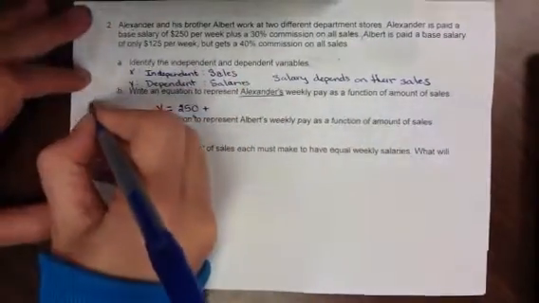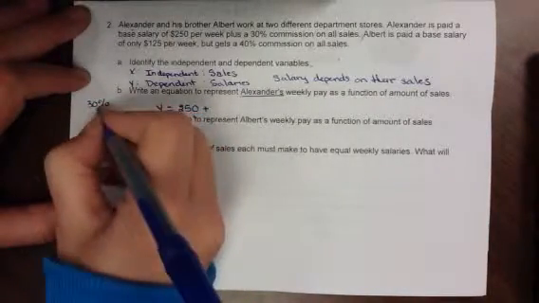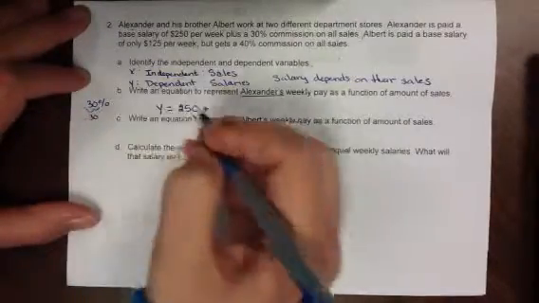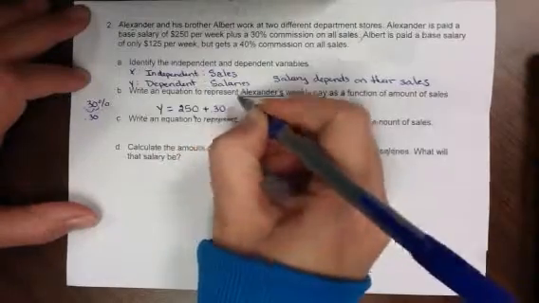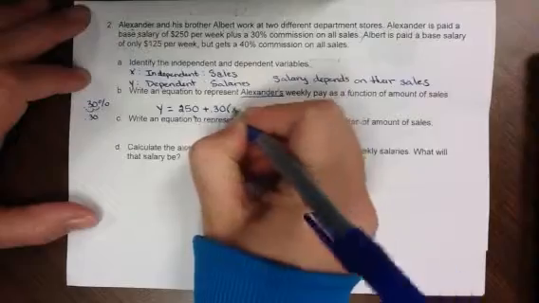Well, remember, 30% we have to write as a decimal. You can't put percents. So you move the decimal 2 times, and it would be 0.30 of sales. So this would be of X.